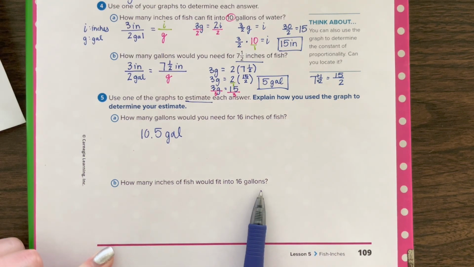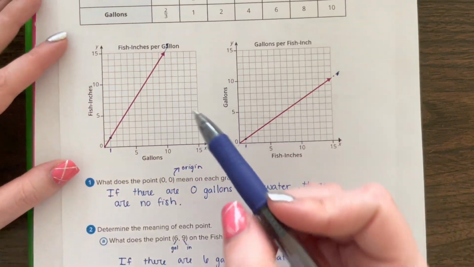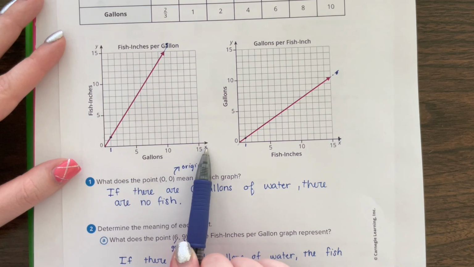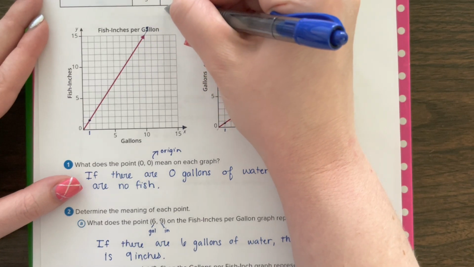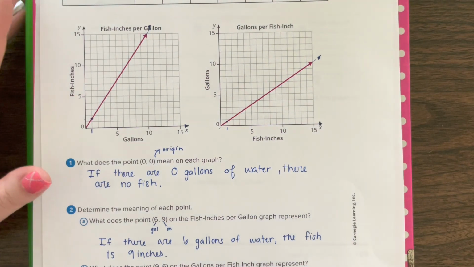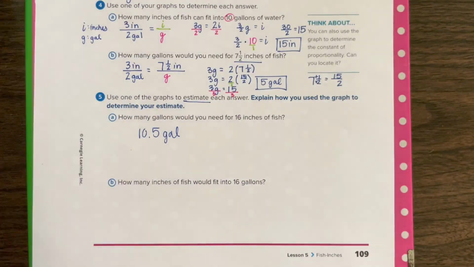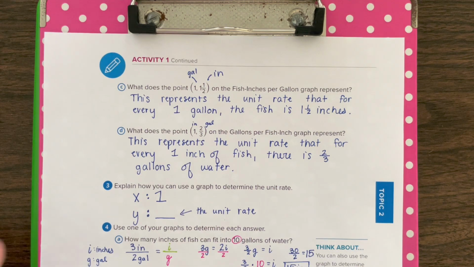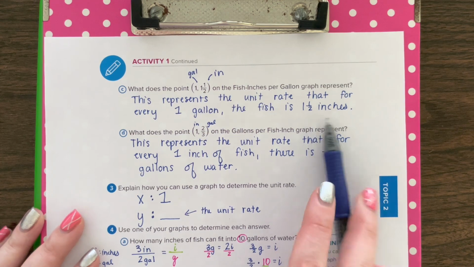Now, how many inches of fish would fit into 16 gallons? So now we have 16 gallons. So right here on my graph, here's talking about gallons. Here would be 16, and I would be way up here on my graph. So if we were to estimate and continue it on, that one's kind of hard because it goes off the page. However, we can go back to that unit rate. So remember up here that for every 1 gallon, there is 1.5 fish inches.